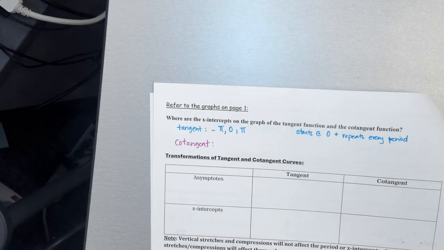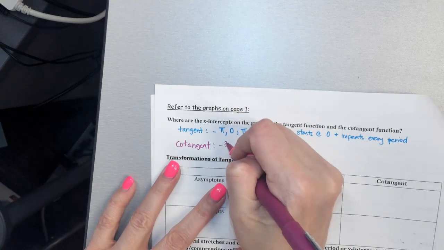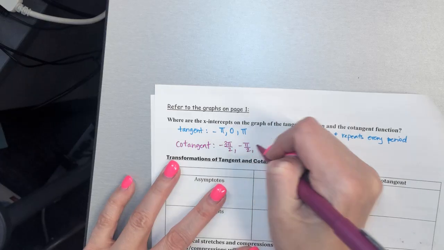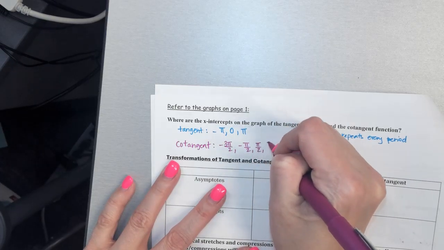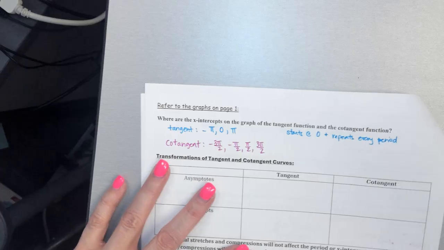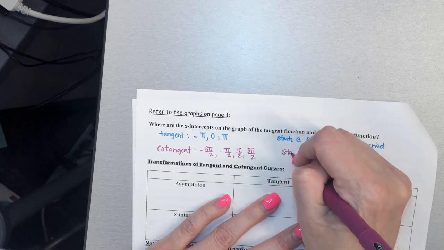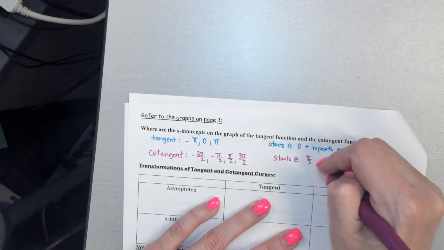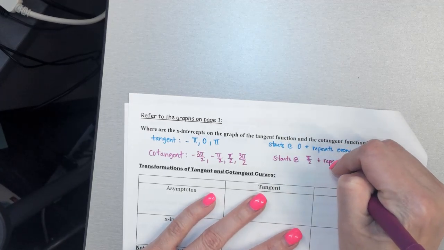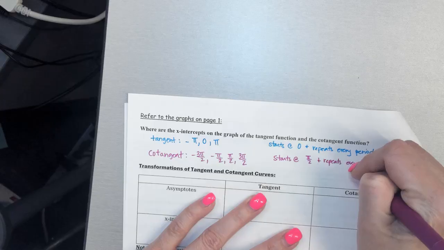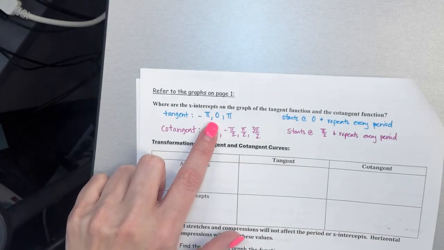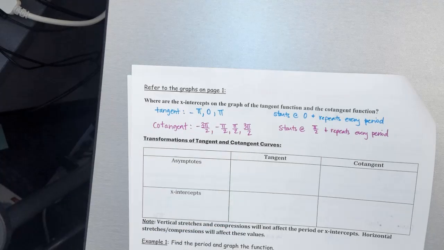And then same thing for the cotangent. Again, I usually look and see where it's positive. So the first place where it's positive for cotangent is pi over 2. And we use that to create our pattern. Now for the parent functions, they repeat every pi because that's the period for the parents.